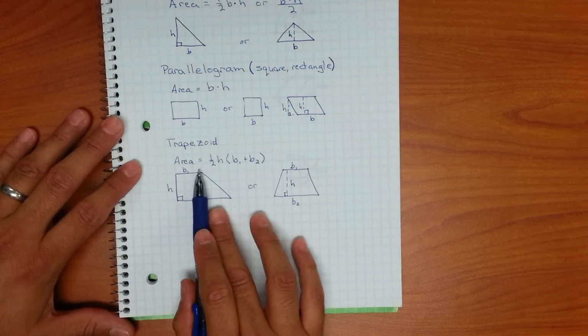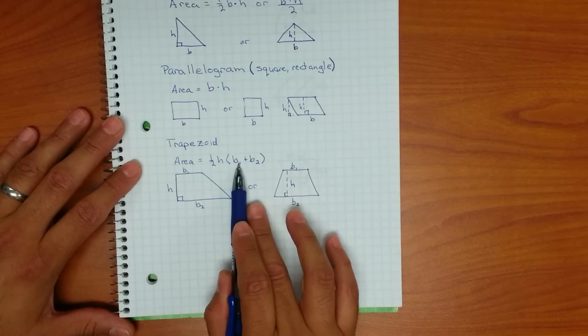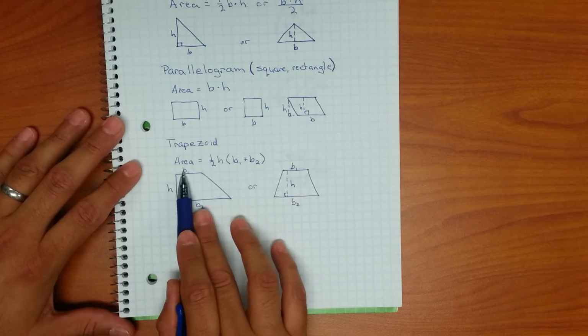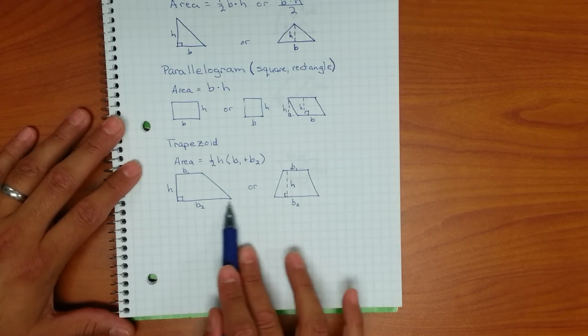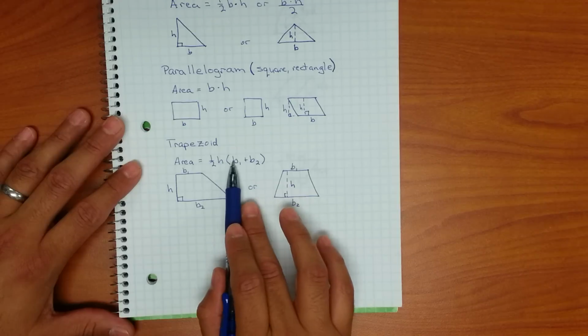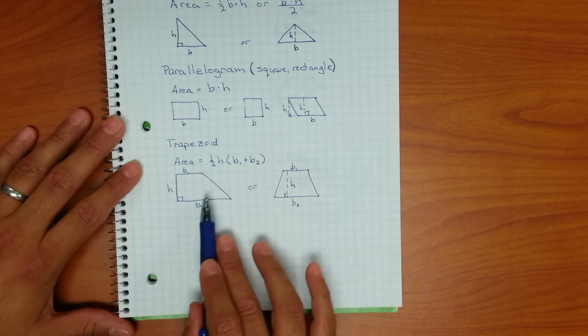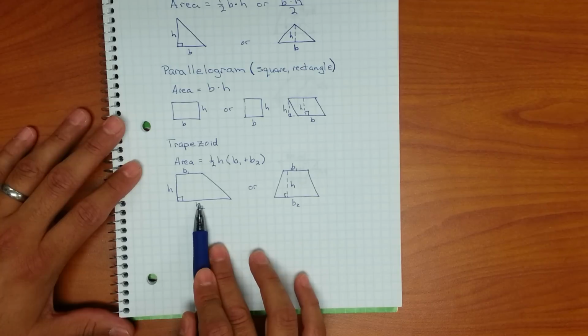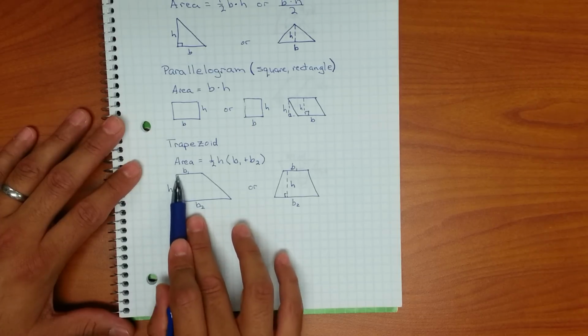Now, my trapezoid area is going to be 1/2 height times the quantity of B1 plus B2. So B1 is the top, B2 is the bottom. These must be parallel to each other. We're going to add those two together, then we do the order of operations. So B1 plus B2. My height is here. Again, the height has to be perpendicular, going straight up and down.